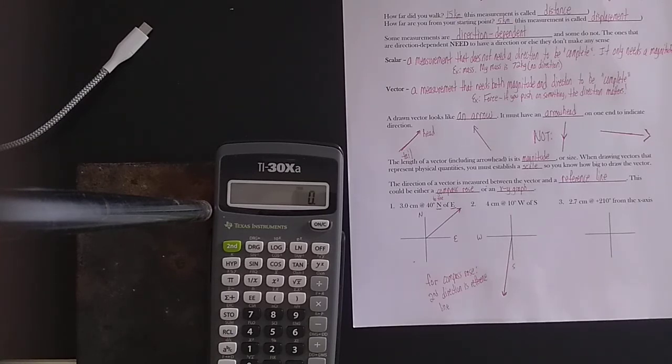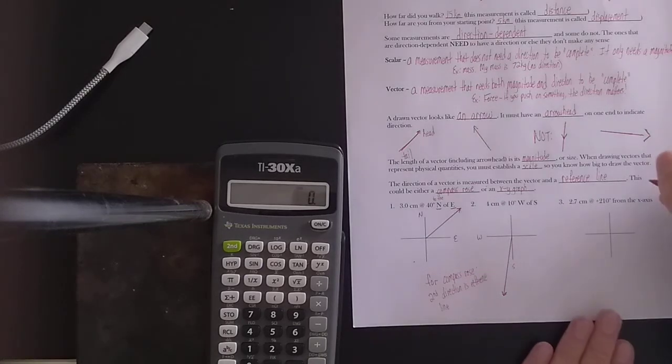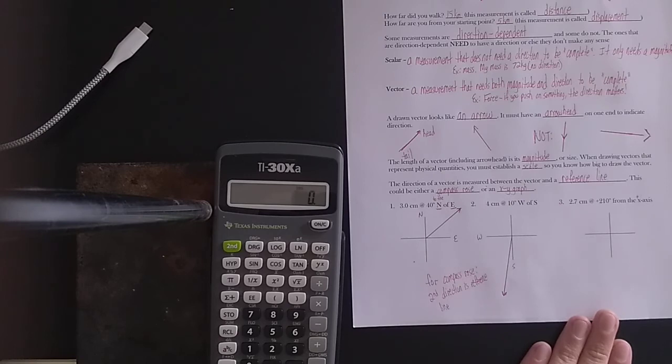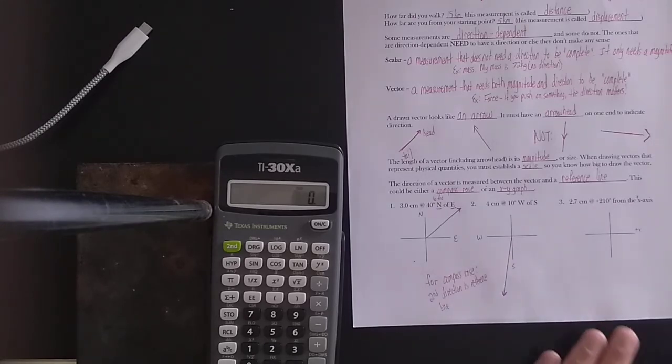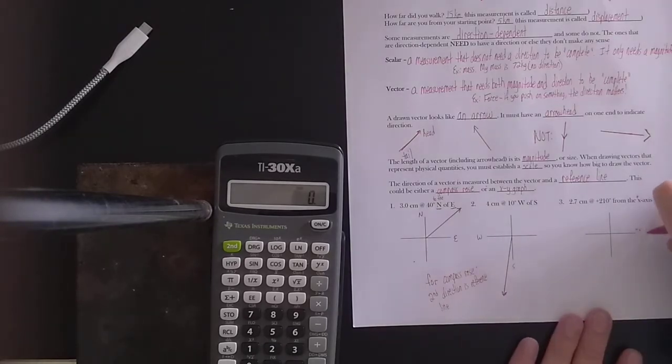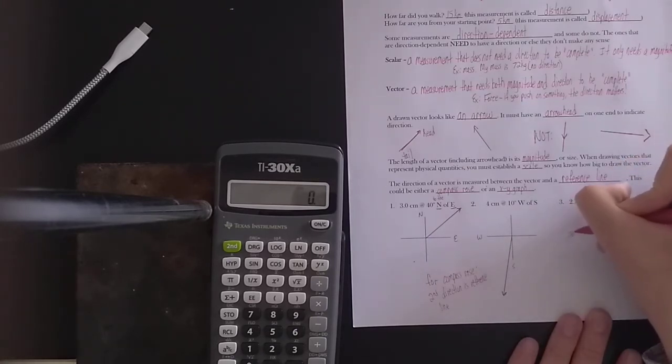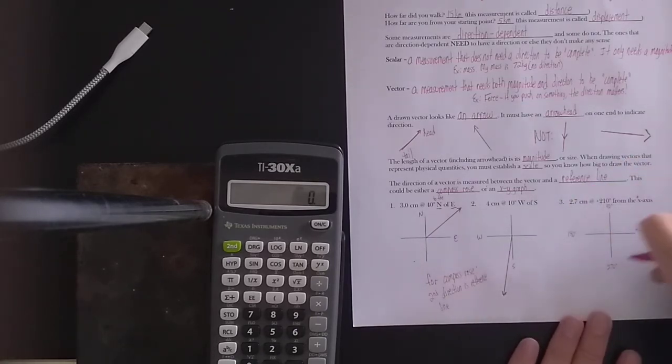What we're also going to do is measure based on an XY chart or an XY graph. The third vector is 2.7 centimeters at 210 degrees from the positive x-axis. There should be a positive sign right here. Positive x-axis is this one right here. Here's the positive y, negative x, negative y. We know that starting from here, we call this 0 degrees, 90 degrees, 180 degrees, and 270 degrees. If we were to go all the way back around, this would also be 360.